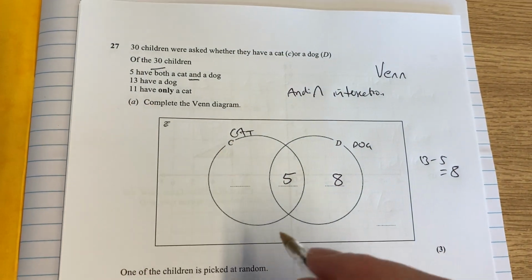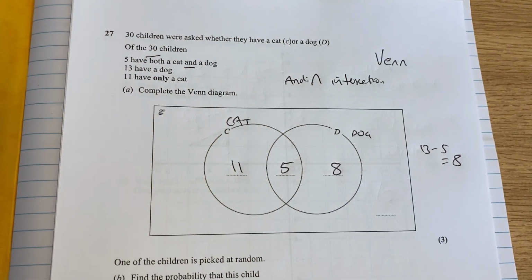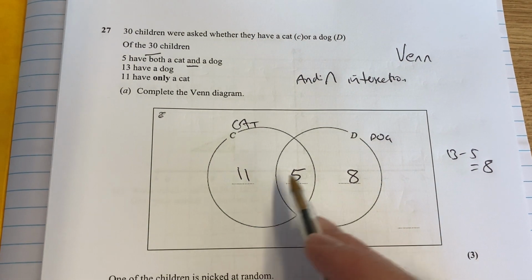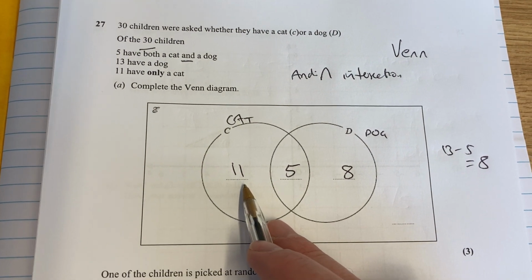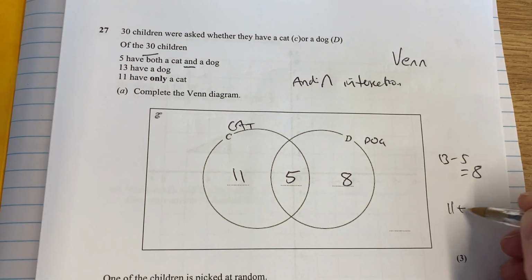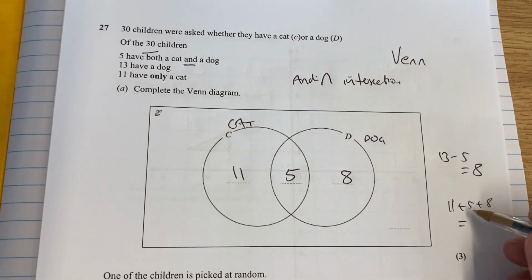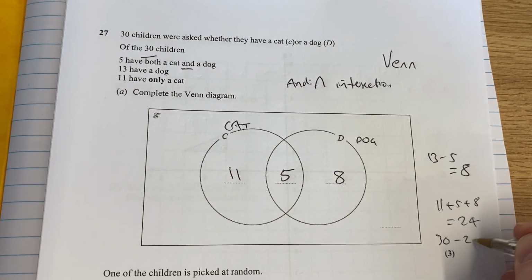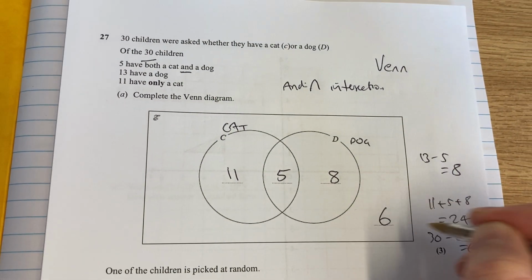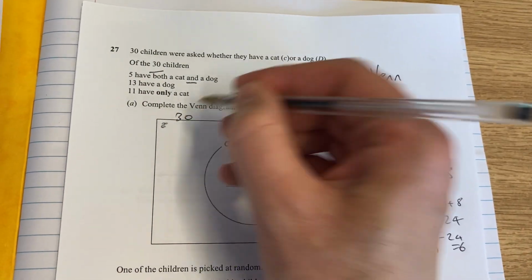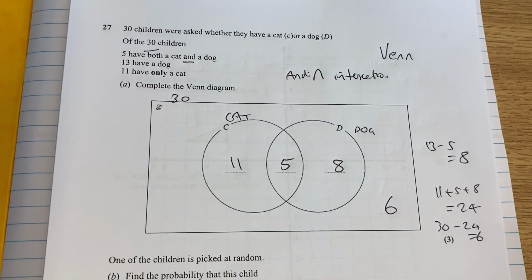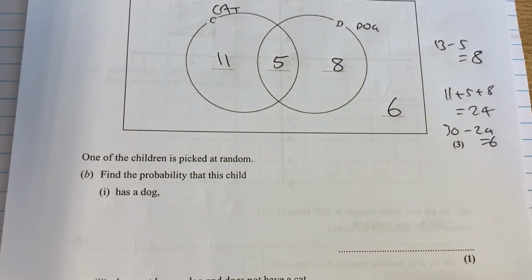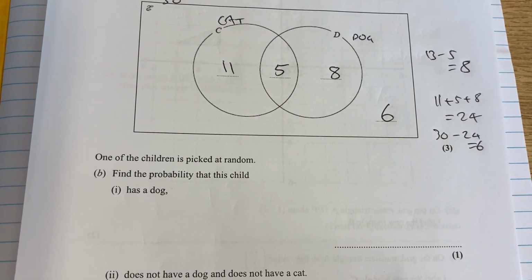11 have only a cat, so that goes there. Now, 11 plus 5 plus 8 is 24, meaning from that 30, I have 6 that go here to complete the 30 in the set. Okay, one of the children is picked at random. Find the probability that this child has a dog.